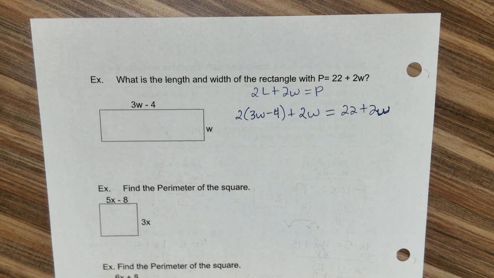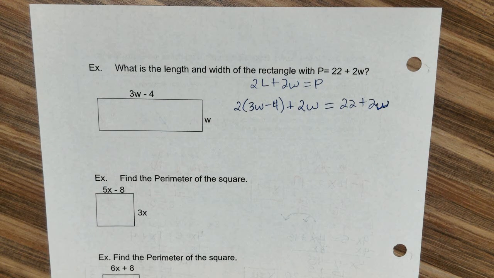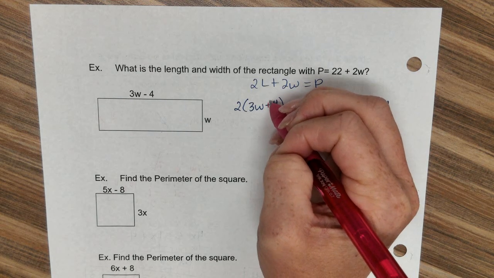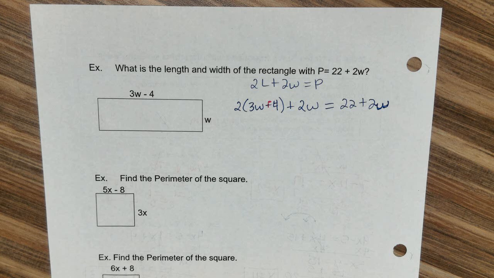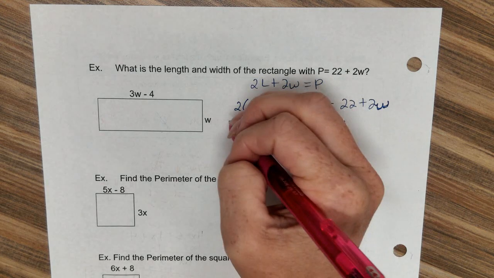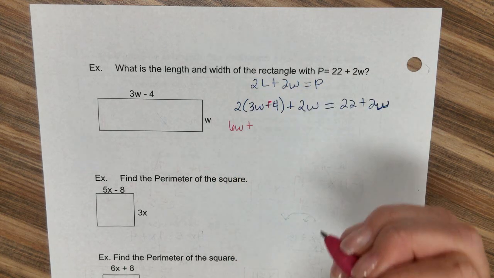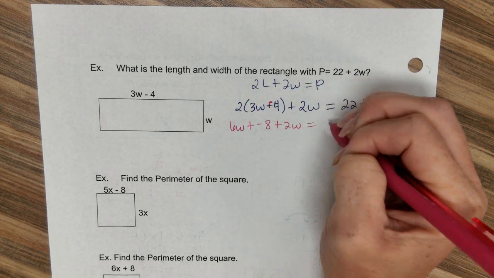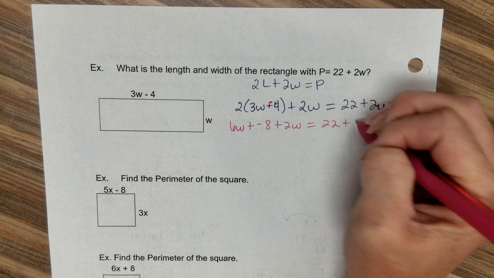Can I now solve this equation? What's the first thing I need to do? Distributive property. What do I need to do right here? Change. So 2 times 3w is 6w, plus 2 times negative 4 is negative 8, plus 2w equals 22 plus 2w.